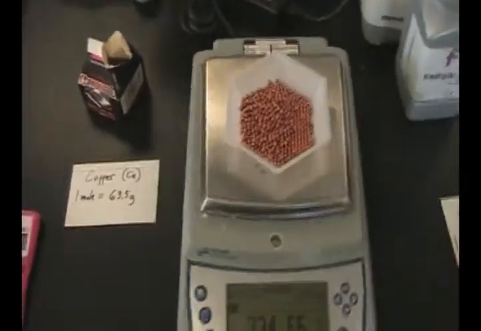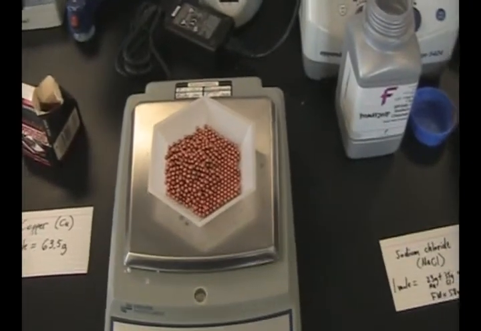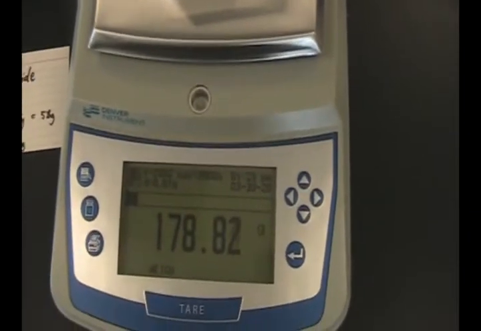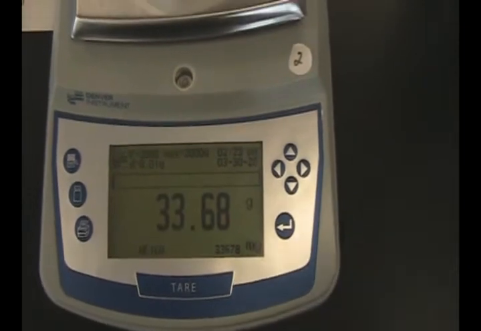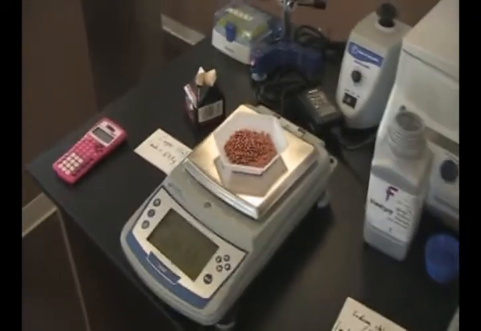So let's do this. Pause the video and calculate how many moles are in these weighing dishes now. How many moles of copper are there now? You have all the information you need. How many moles of sodium chloride are there? And then how many moles of water are in this dish? Okay, hopefully you can pause the video and calculate those.